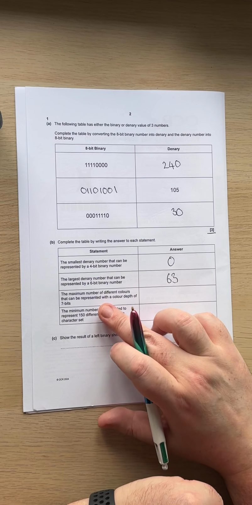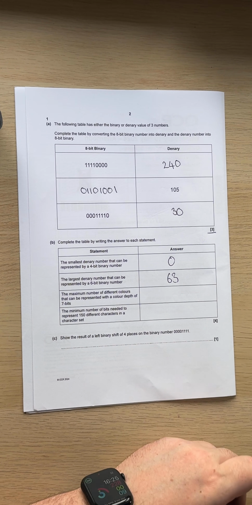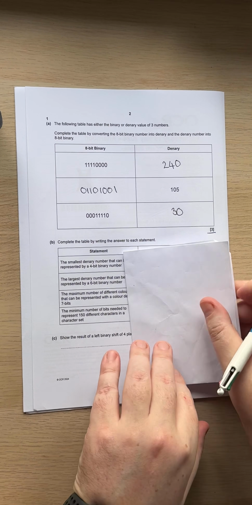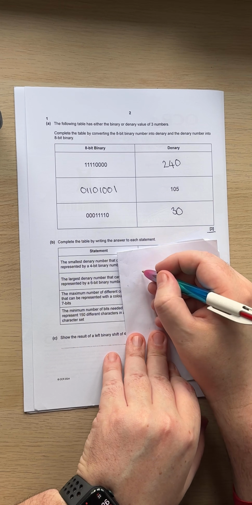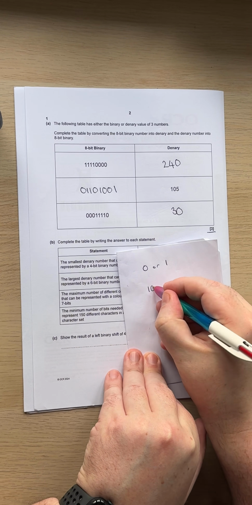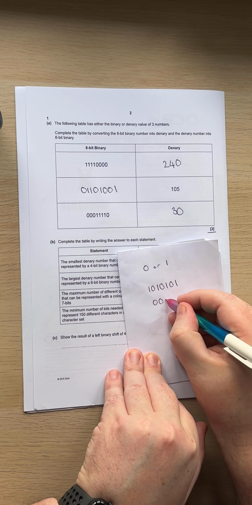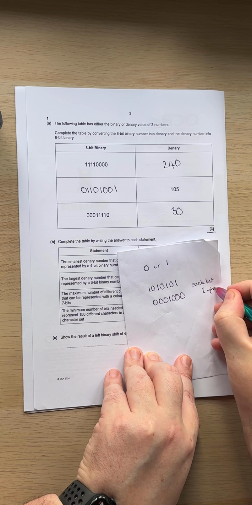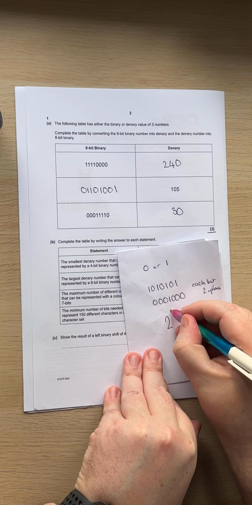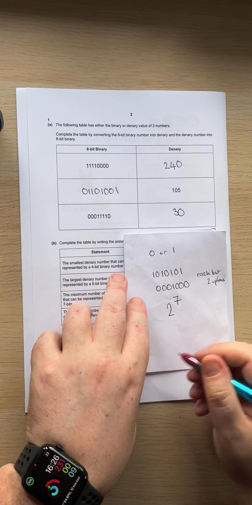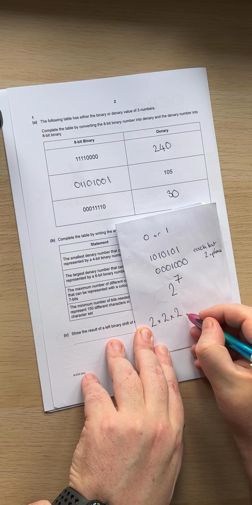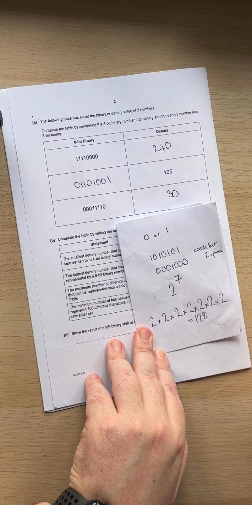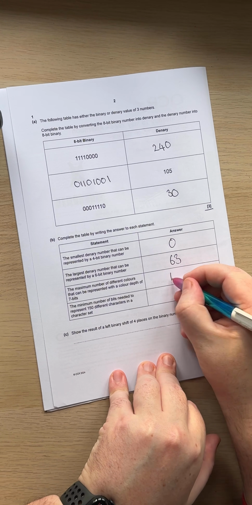The maximum number of different colours that can be represented with a colour depth of 7 bits. Okay, I'm going to get a fresh piece of paper for this one. This is really easy because if you think about it, with 7 bits, each bit could be 0 or it could be 1. So I could have 7 bits that look like this, or I could have 7 bits that look like this. The point is, for each bit, we've got 2 options. Okay, so what we're using is a base 2 number system here to the power of 7. So 2 to the power of 7. And that's the same as saying 2 times 2 times 2 times 2 times 2 times 2 times 2, which should be 128. Okay, so 128 should be your answer there.